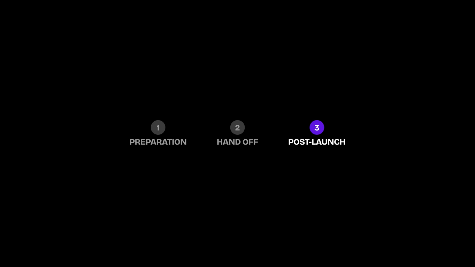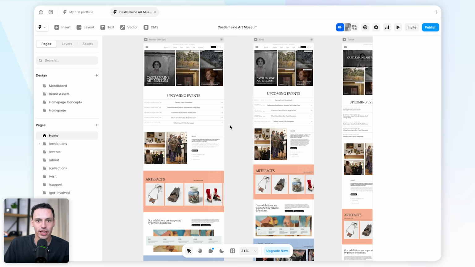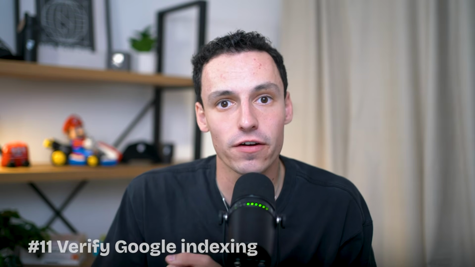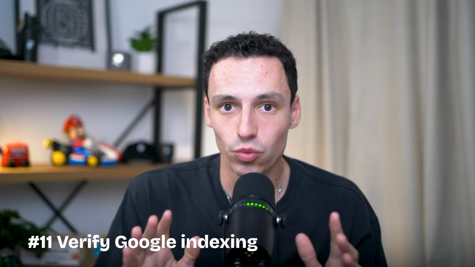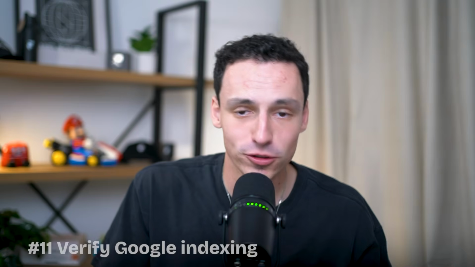Okay, so the third phase of handing over a project in Framer is the post-launch. So you've given them the education, you've given them the keys, and the site is now live on the internet. There's still a couple of things you should do once the website is live out into the world. Number 1 is to verify Google is actually indexing the site. So make sure that everything is working properly, links are working, but also when you go to Google, you can actually find it there because that's obviously really critical for any website to be discovered.